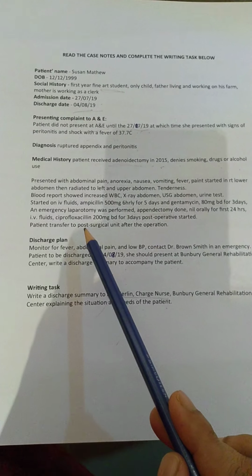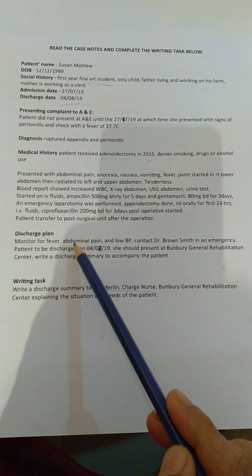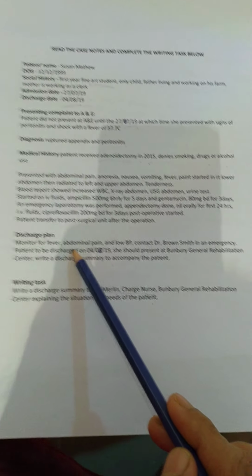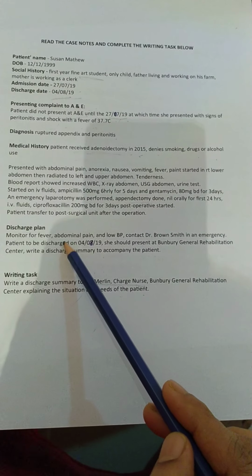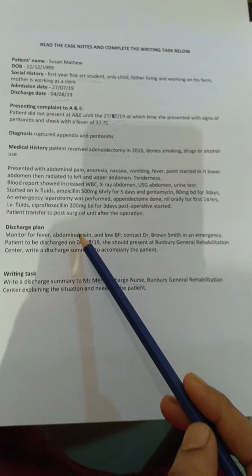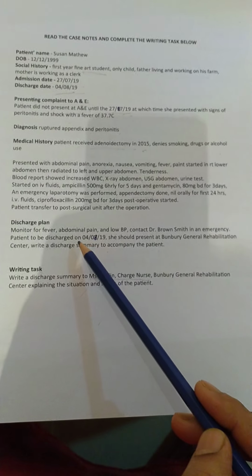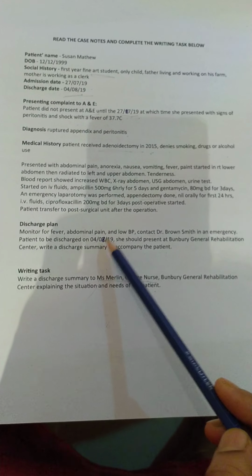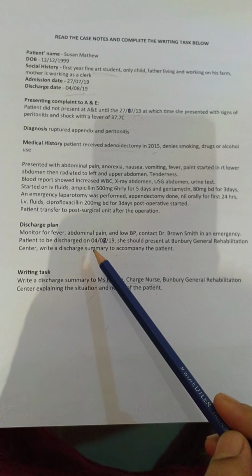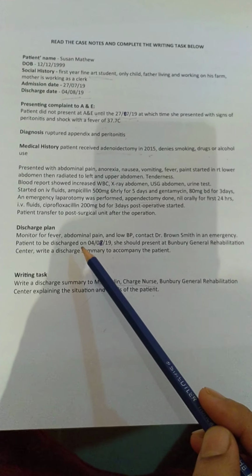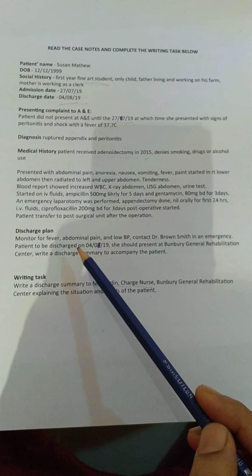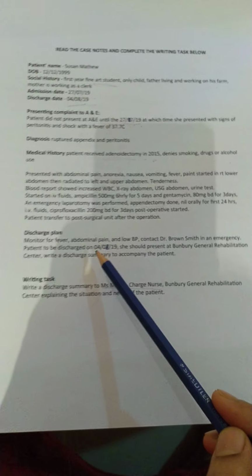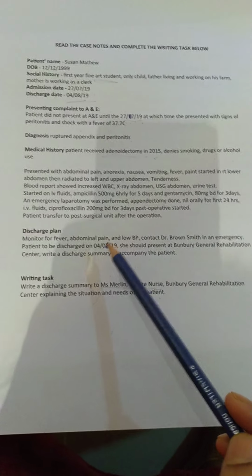Then what is the other information? Then there is the discharge plan, the recommendation. Considering the above, or in view of the above information, it would be appreciated if you could observe the condition of Miss Mathew. Please monitor for fever, abdominal pain and low blood pressure.